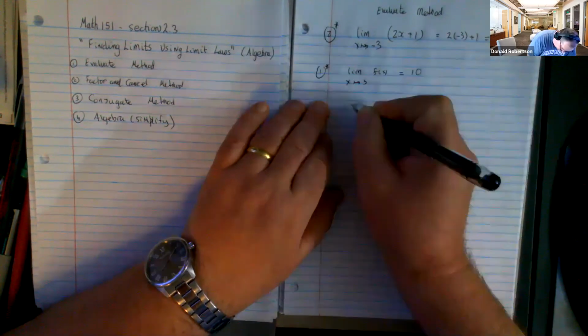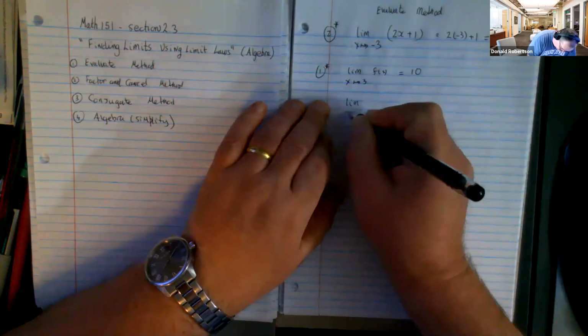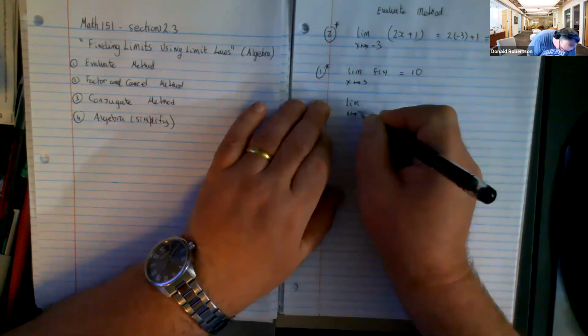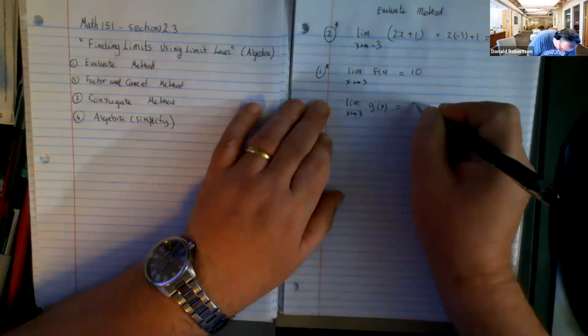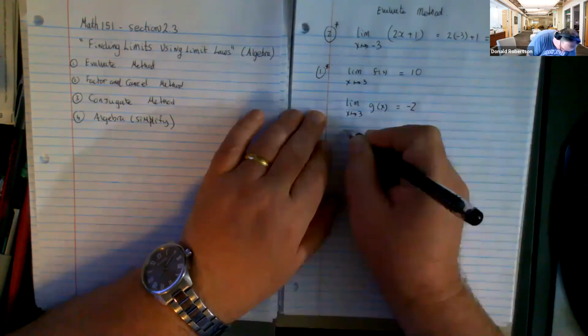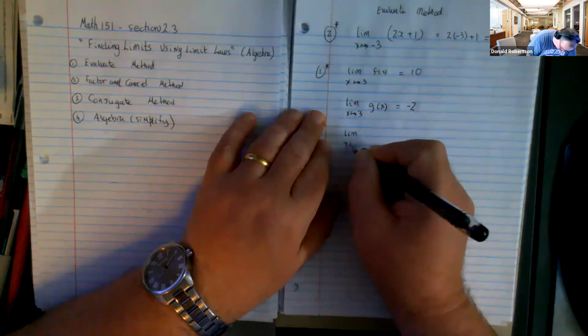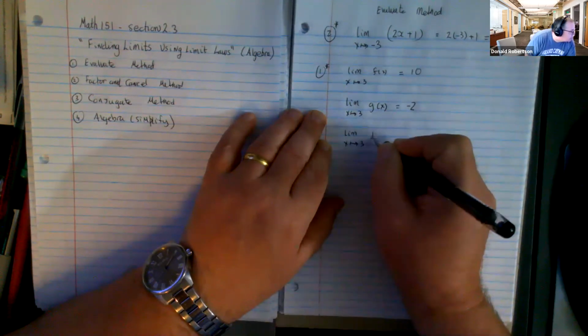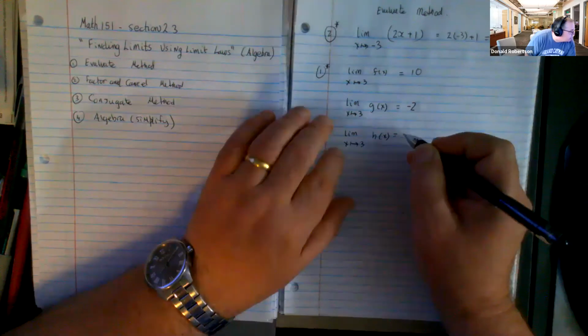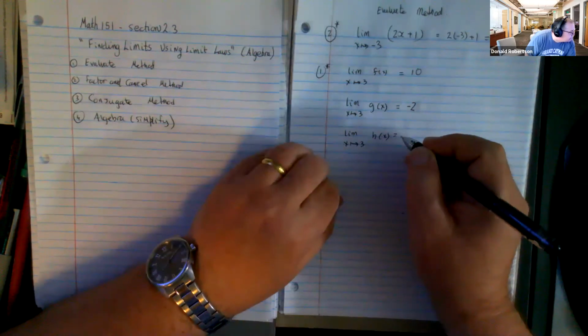And the limit as x tends to 3 of a different function g of x is -2. And the limit as x tends to 3 of a third and final function h of x is, I don't know, 4.